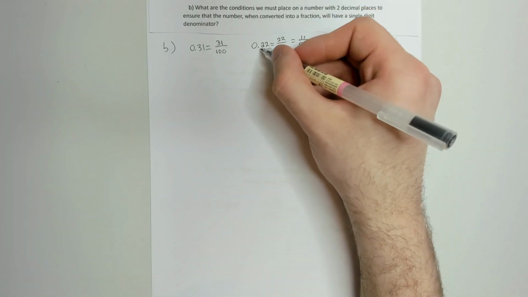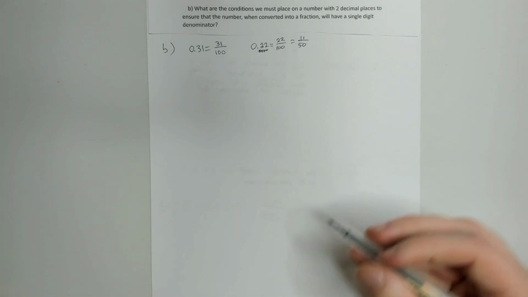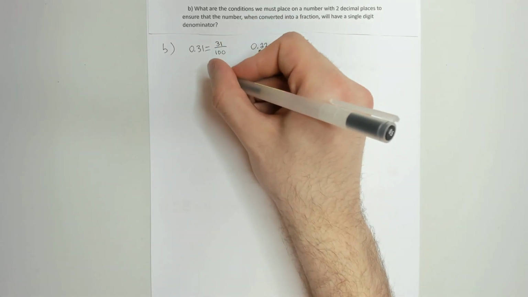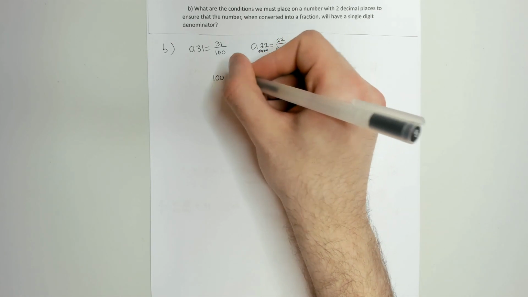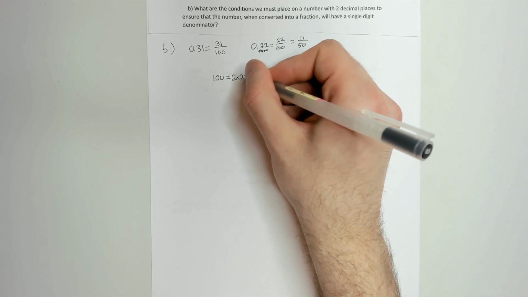But this is saying we want to find a condition on these 2 decimal places here, such that when we convert it into a fraction, we actually simplify all the way down into a single-digit denominator. So for 100 to simplify down into a single-digit denominator, first of all, let's just look at its prime factorization, which we did earlier in the video, which is 2 times 2 times 5 times 5.